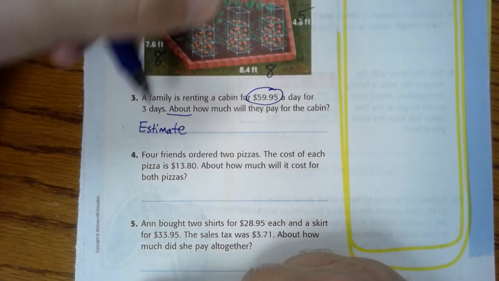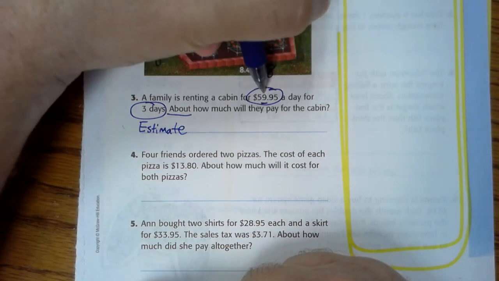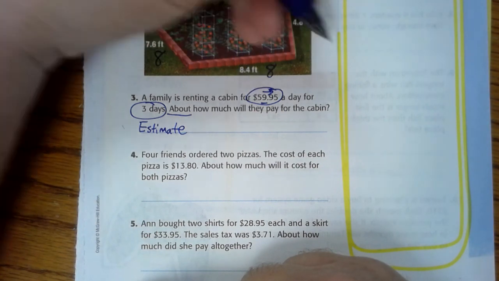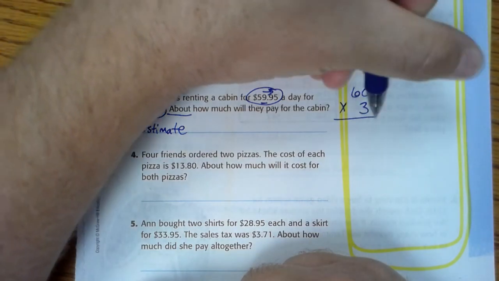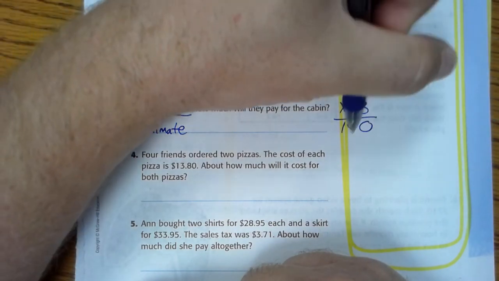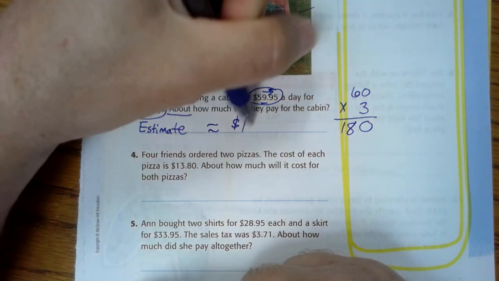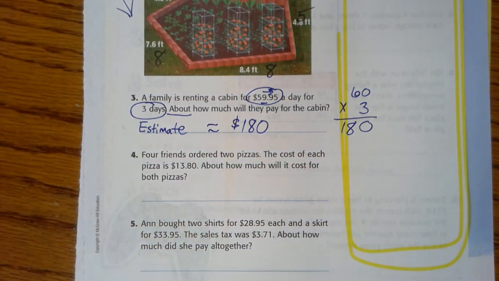I see that immediately. For 3 days, we're going to round that, and you can look to the nearest whole dollar. So that means you're going to look at that, which means this is going to be a 0. Hopefully you see that that's going to round up to a 60. Okay, so 60 times the 3 days, which is pretty easy. It's 0. It's 18. So they'll about pay roughly $180.